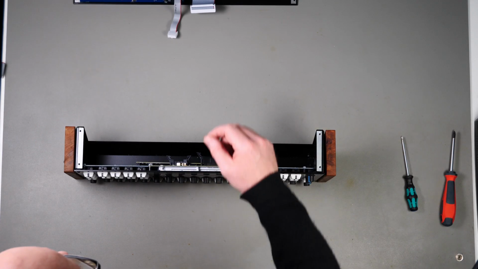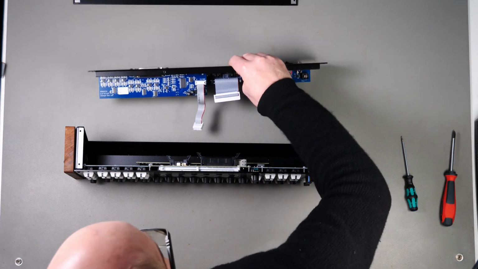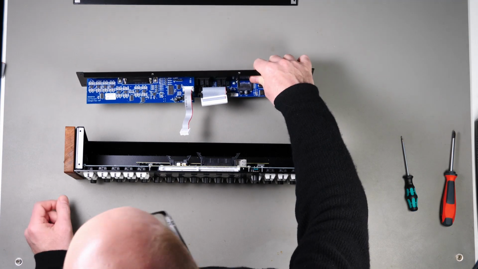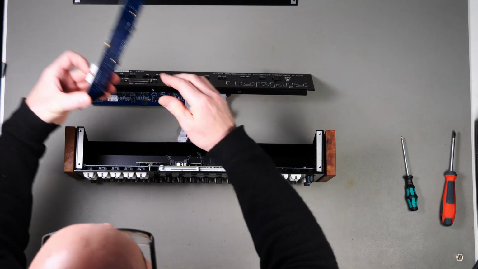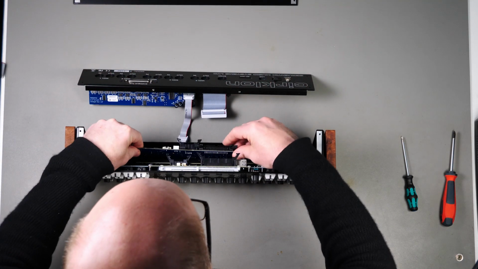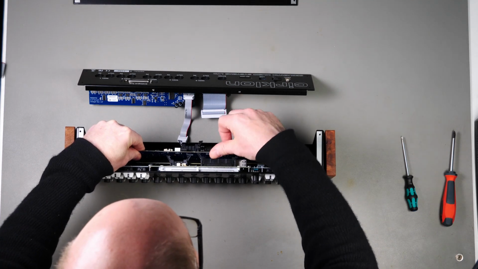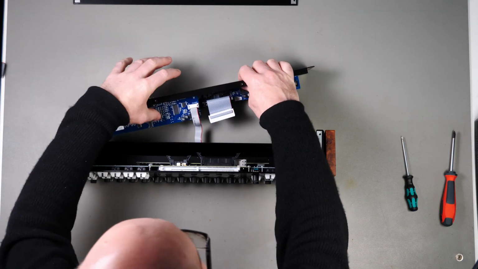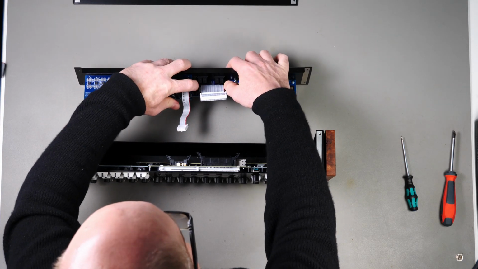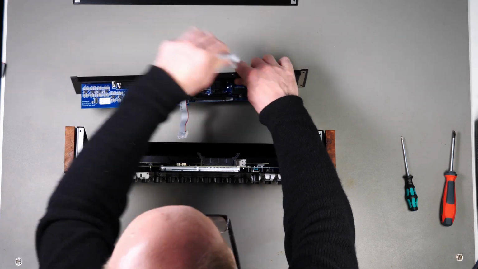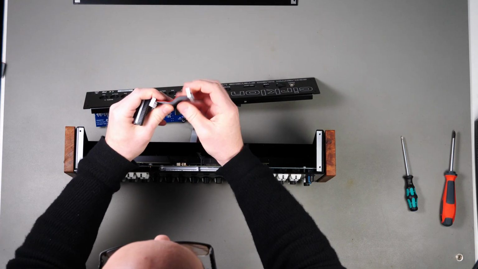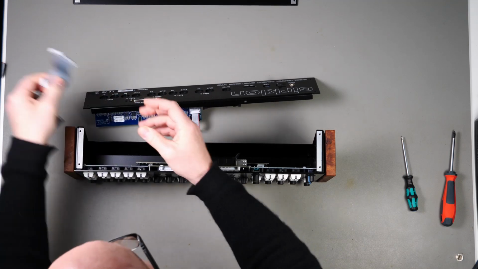So if I'm only doing the upgrade of the display and main board, the original rear panel is going to go back on at this point. Because the original main board has its connector for the I/O board in a slightly different position, it makes it quite awkward to use this original ribbon cable with the new main board. So the upgrade kit includes a slightly different version of the ribbon cable.